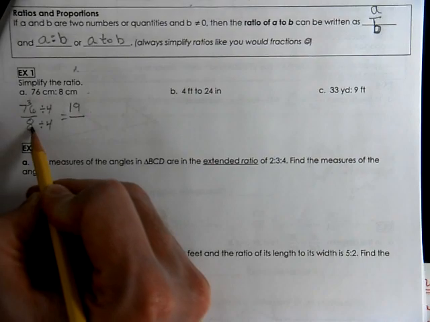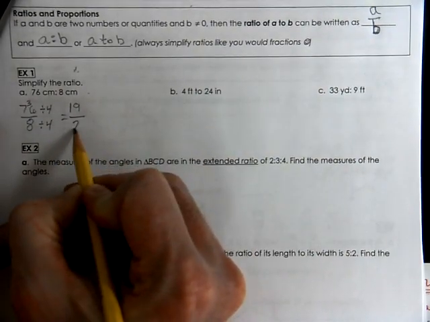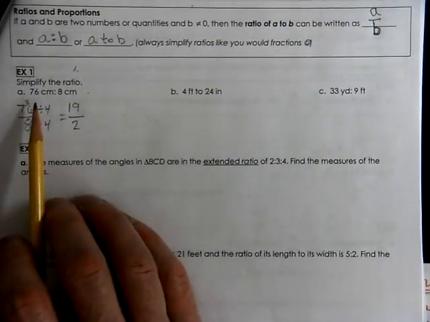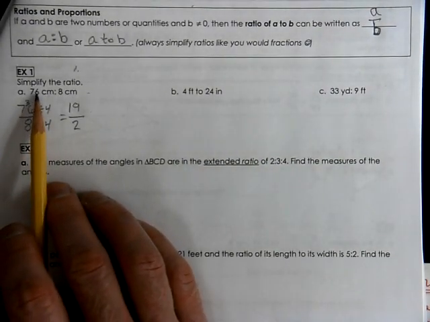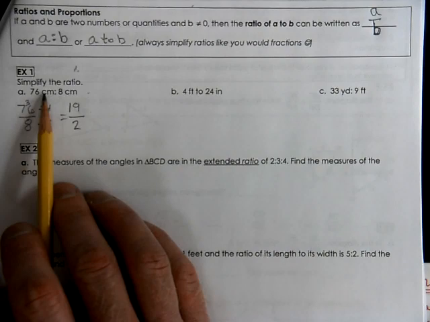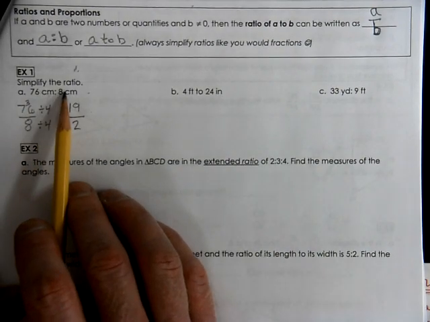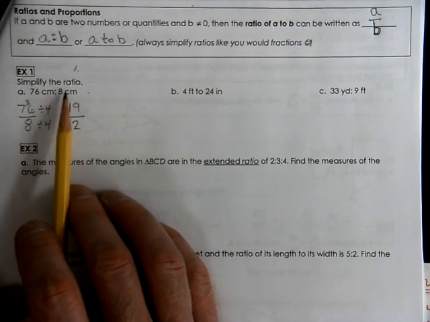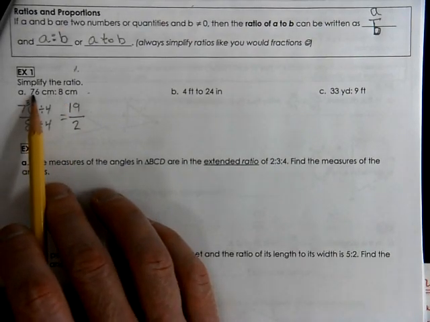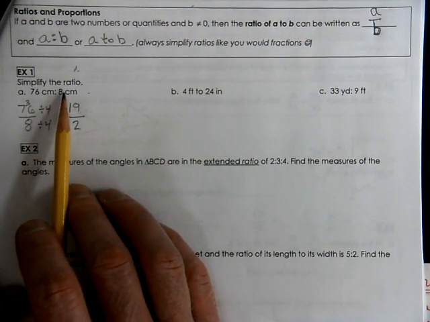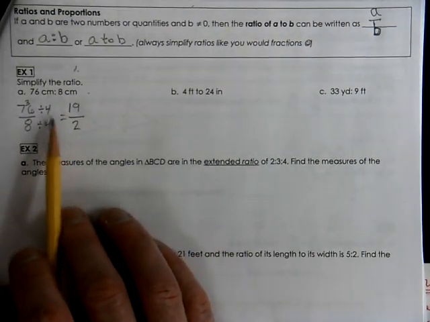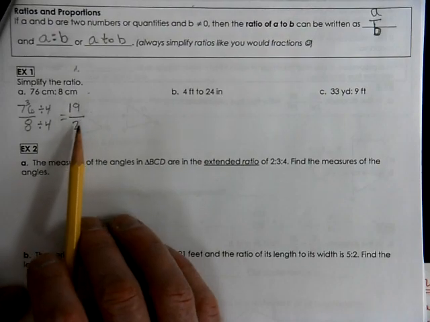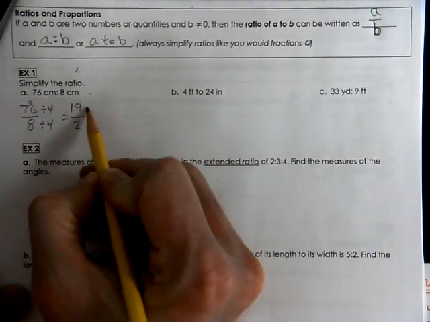And then 4 goes into 8 twice. So there is our new ratio: 76 centimeters to 8 centimeters. If you're building a dollhouse and you're scaling it down, what used to be 76 centimeters is now going to be 8 centimeters, at the same ratio as 19 centimeters is now 2 centimeters.